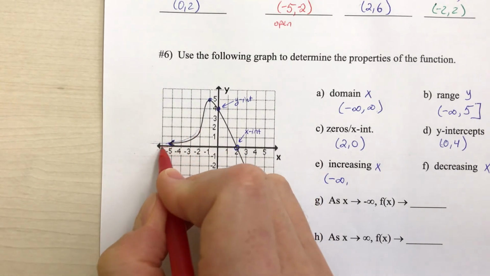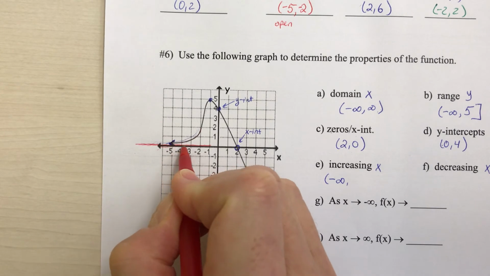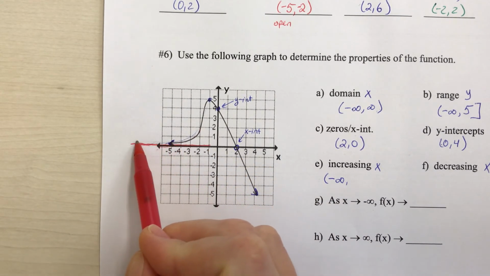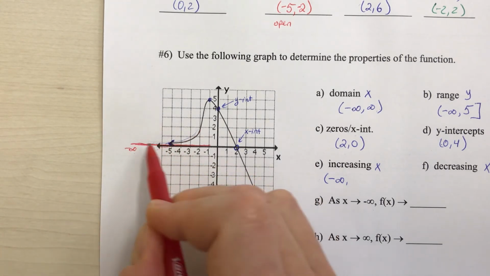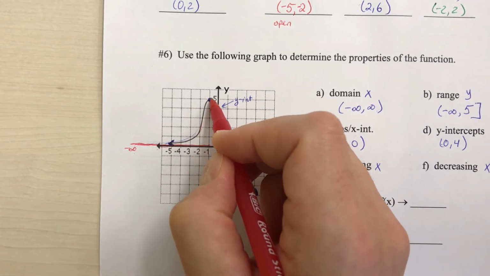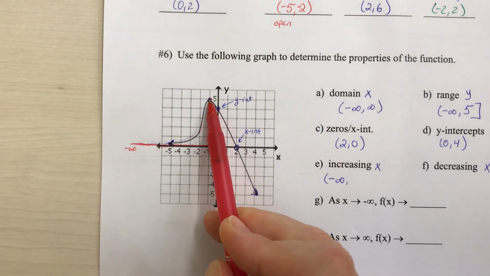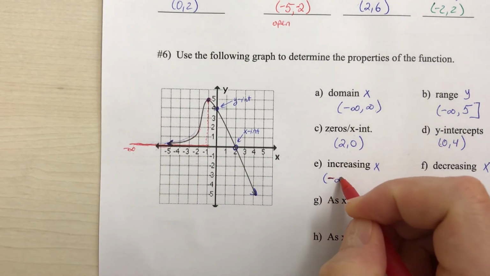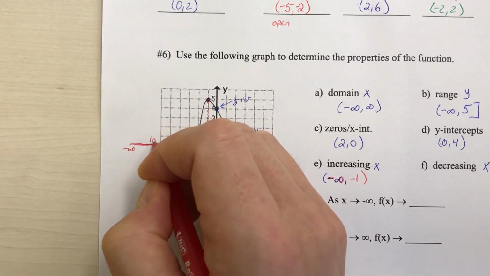I like to shade my number line, my x-axis, because I think it makes it easier to visualize what's happening. So remember, we're going off the graph here because of the arrow. So that's from negative infinity. Now where do we stop increasing? Where do we turn? Right here. Now that's not 5, it's the x value minus 1. So minus infinity to minus 1, this whole section here is increasing.